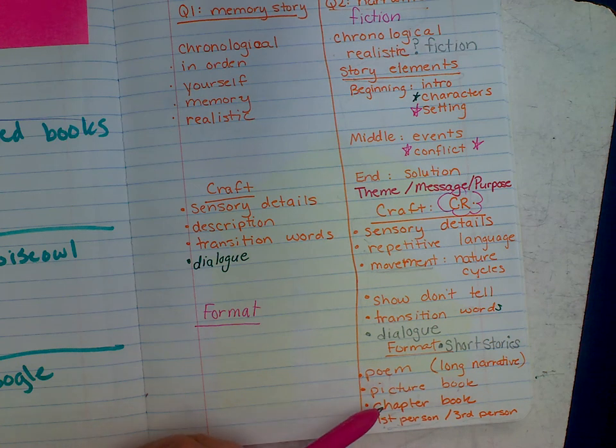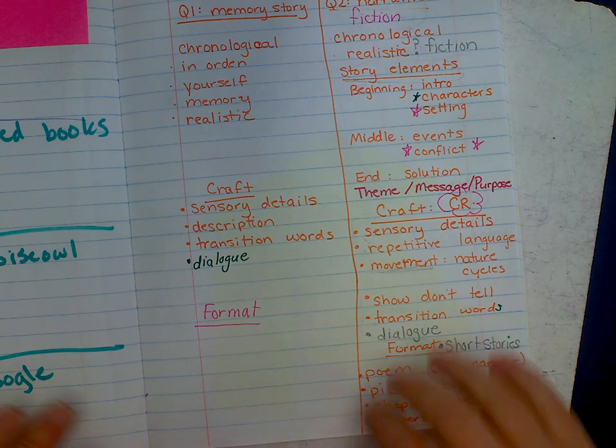Most of you are probably going to do either a picture book or a chapter book. We're also going to think about our point of view, whether we're telling it through a first person point of view or a third person point of view. So let's get started.